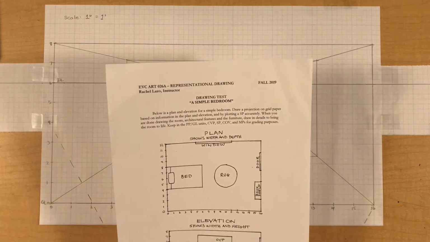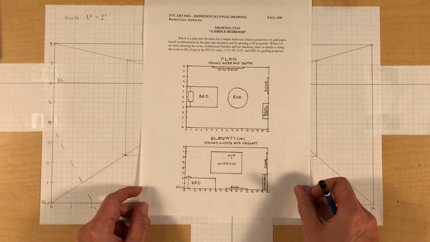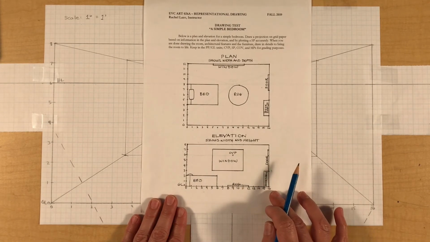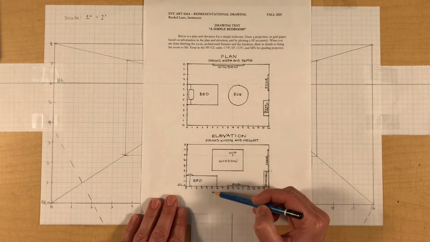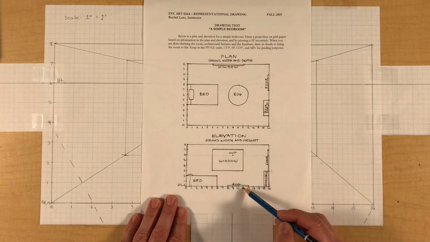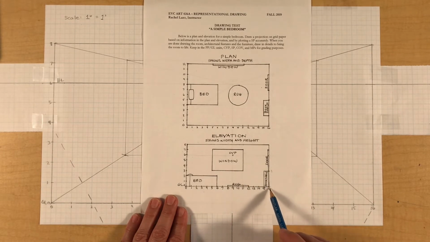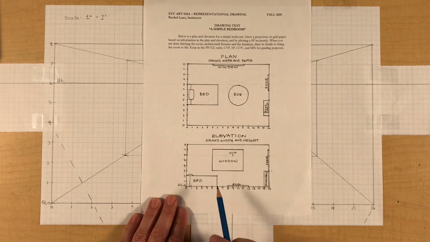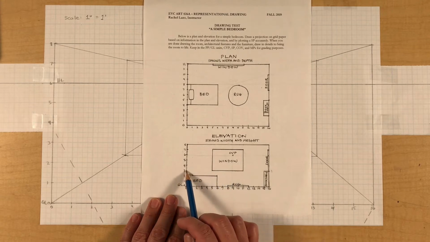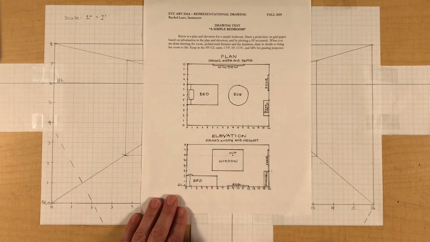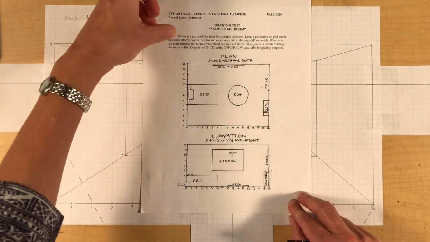Let's put in the window first. Taking a look at our plan and elevation, the window is located on the back wall. It looks like the left side of the window is 5 feet from the left wall, and the right side of the window is also 5 feet from the right wall. It's at the 11. So at the 5 and at the 11. The bottom of the window is 3 feet off the ground, and the top of the window is at 7 feet. So we'll use these dimensions to project back in space.